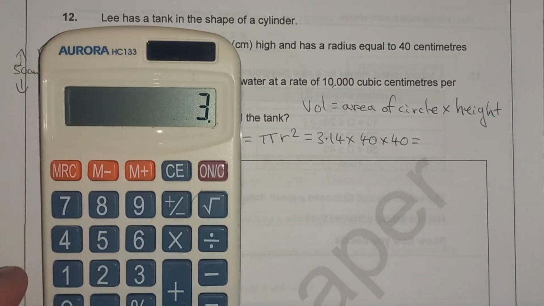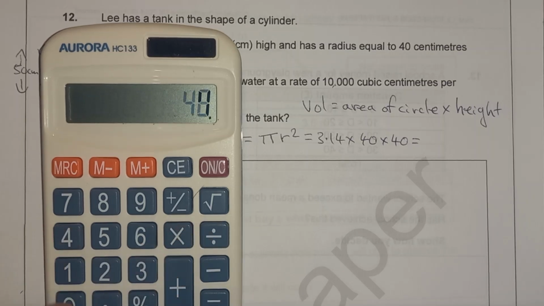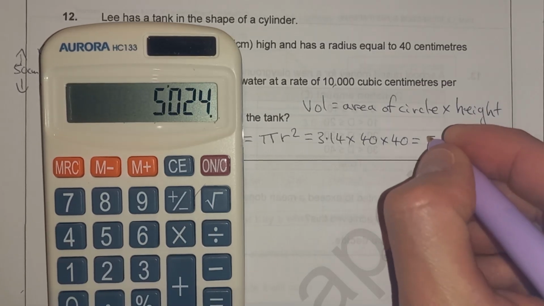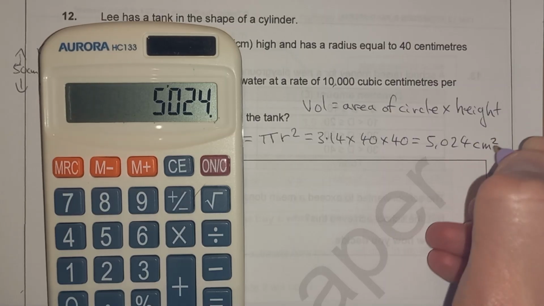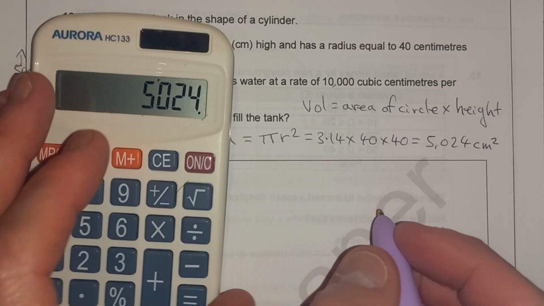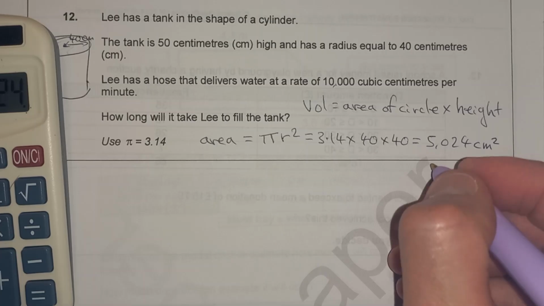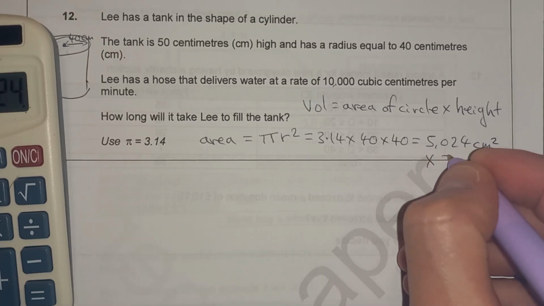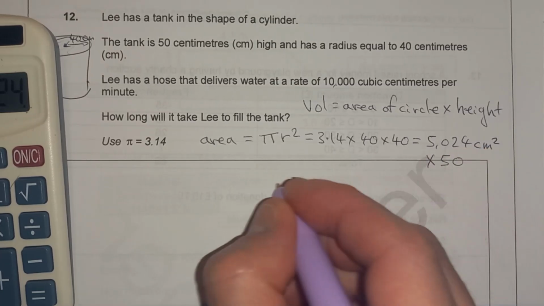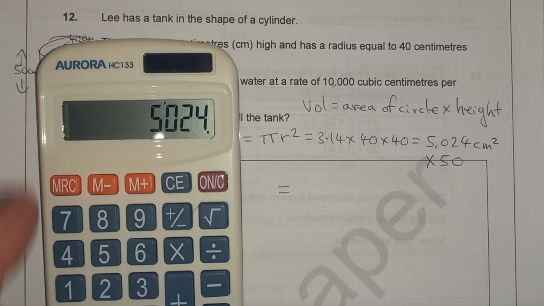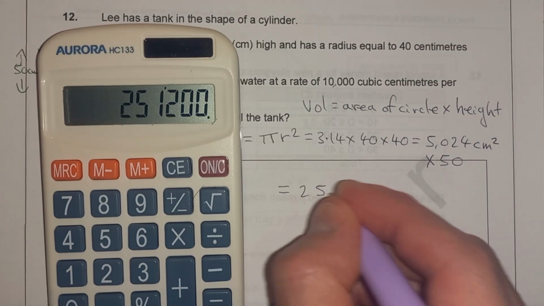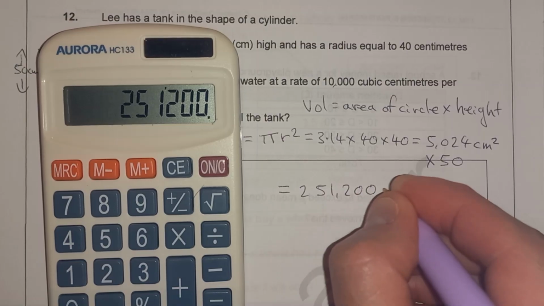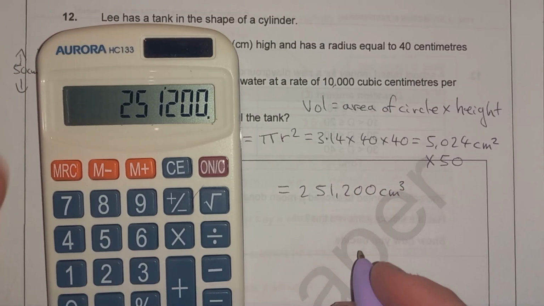So 3.14 times 40 times 40 gives us 5,024 centimeters squared, because it's an area. Now to get the volume, we want to multiply that by the height, which is 50. Which gives us 251,200 centimeters cubed. That's our volume.